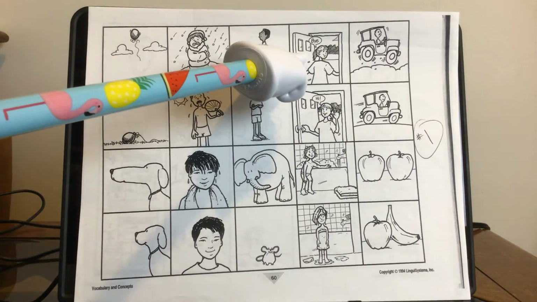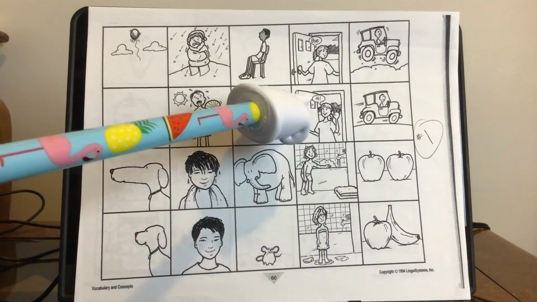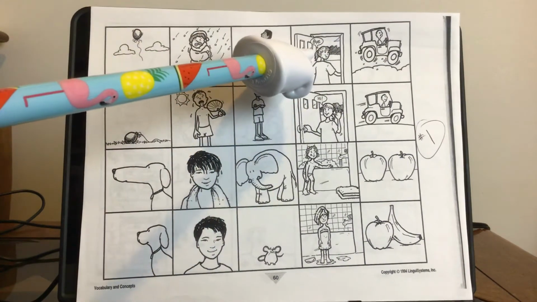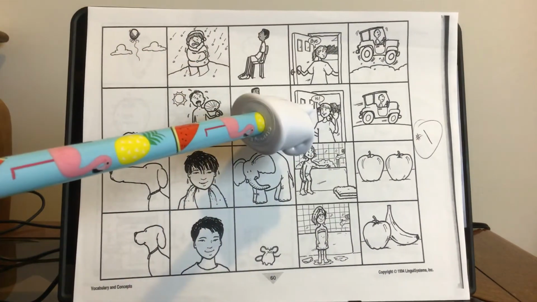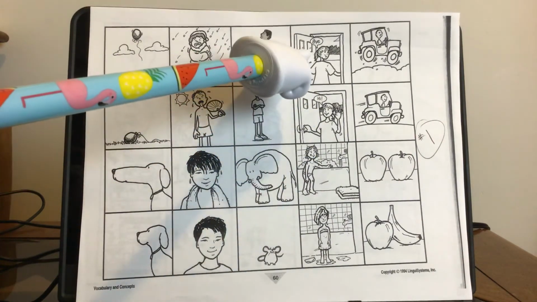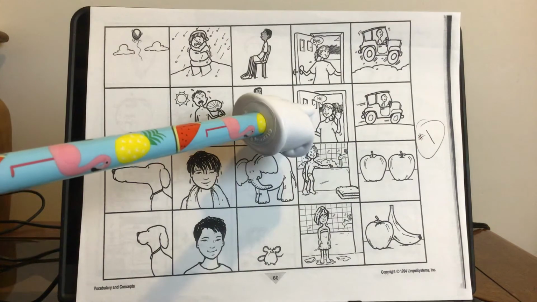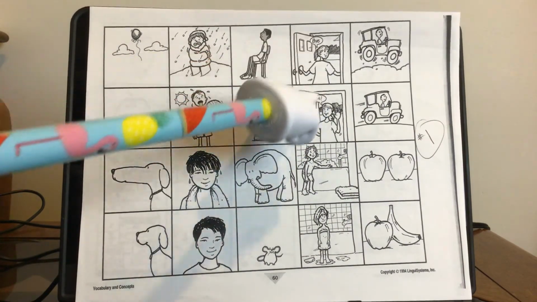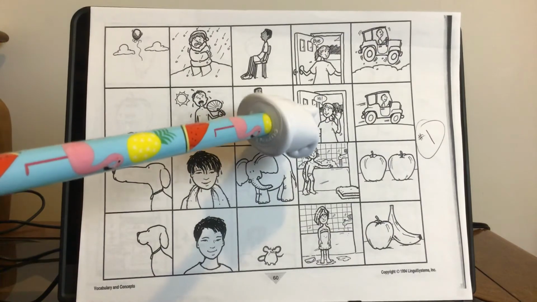This person is saying goodbye. What's the opposite of saying goodbye? If this picture means goodbye, that means this picture means hi. The opposite of saying goodbye is saying hi or hello. The opposite of leaving is coming or returning.